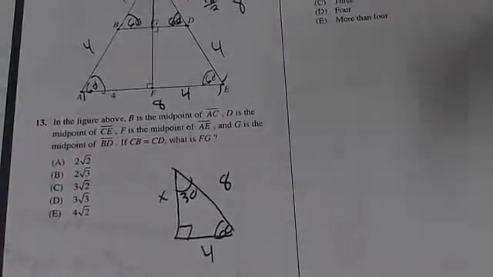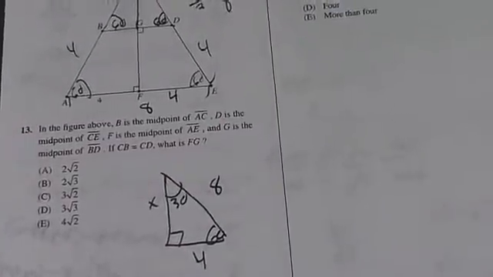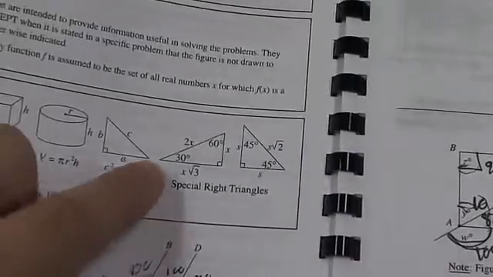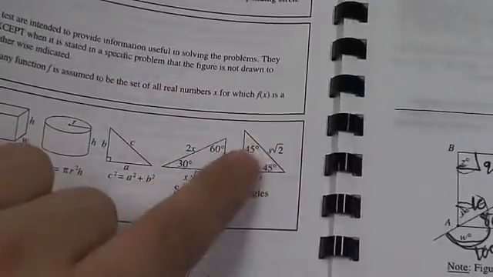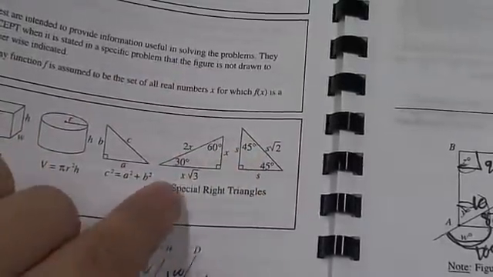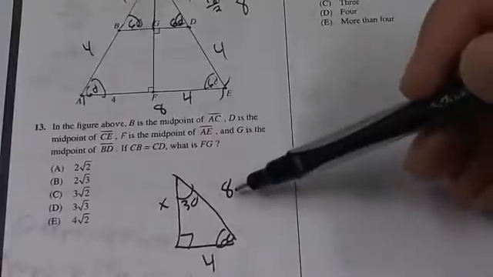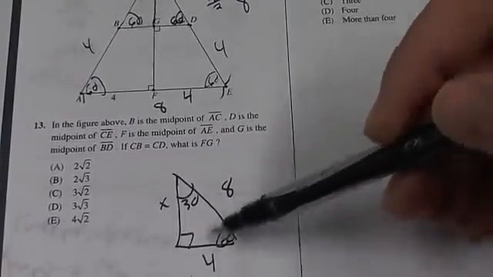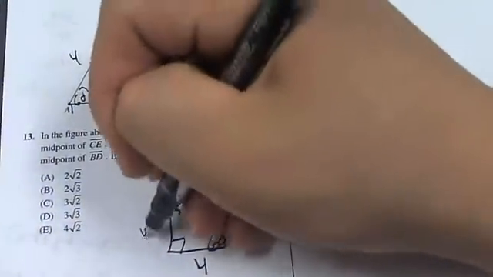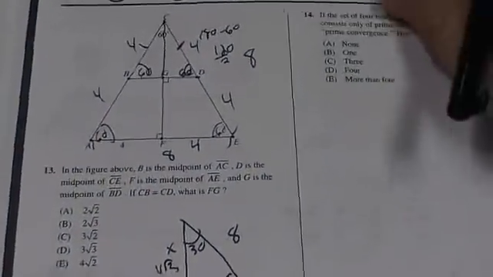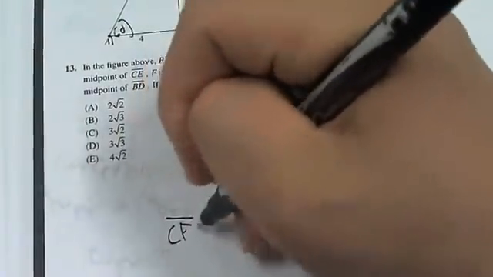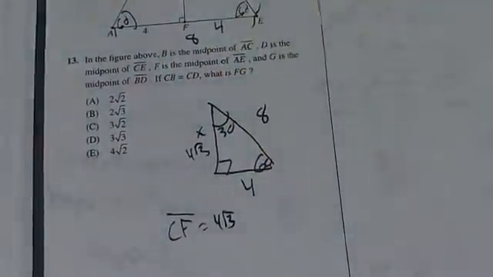But if you know the rules of a 30-60-90 triangle, or if you go to the front of your page and say, hey, I have that right here. It says X is the small side, and the small side times 2 is equal to the hypotenuse, 2X. So this means that this is 4 square root of 3. So CF is 4 square root of 3.